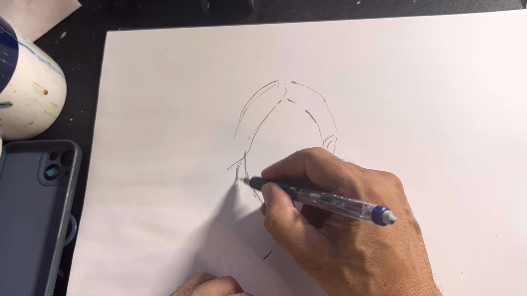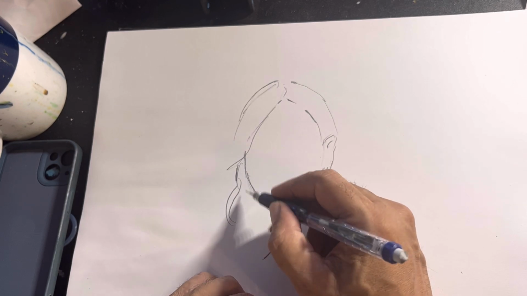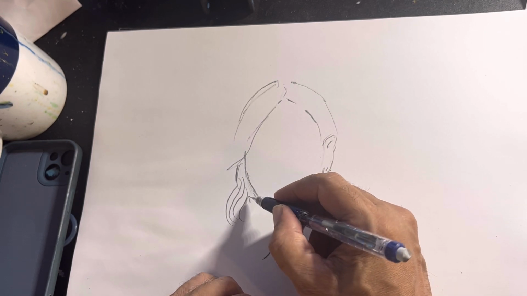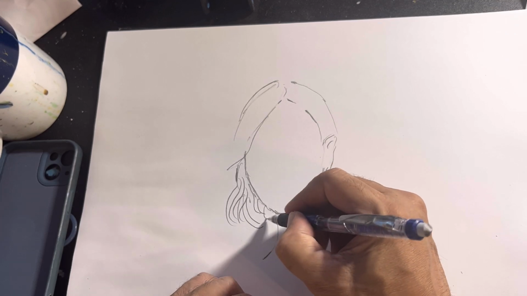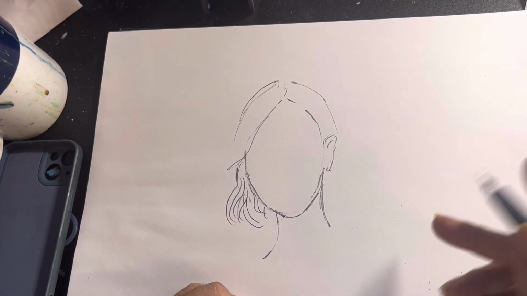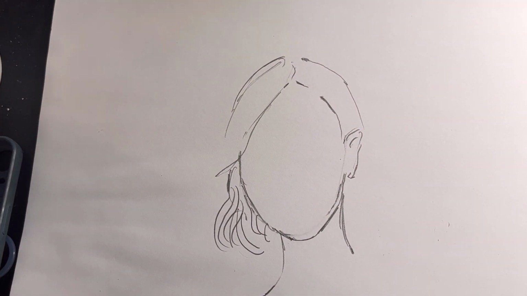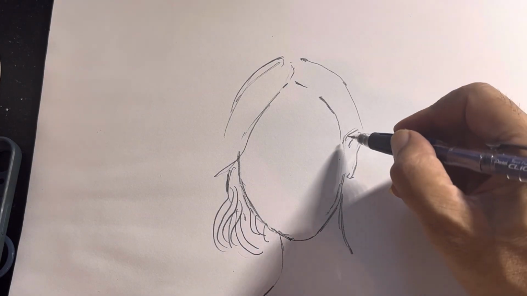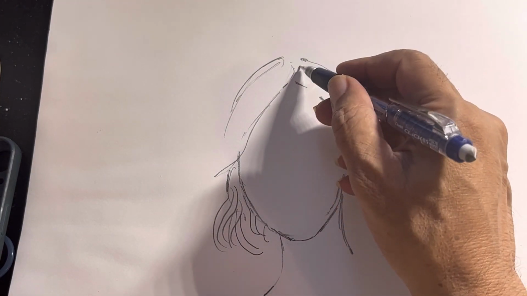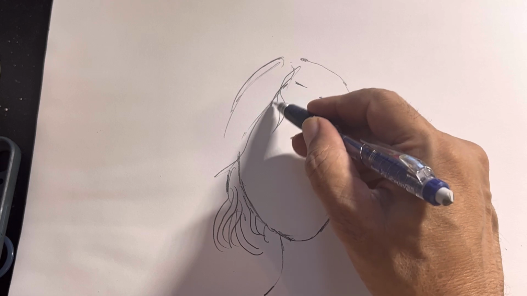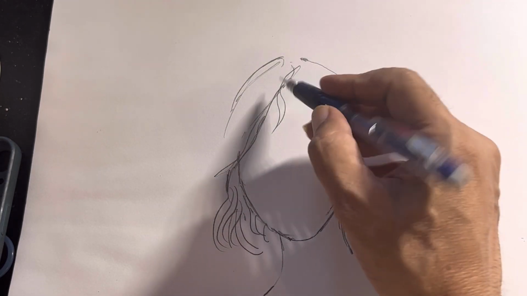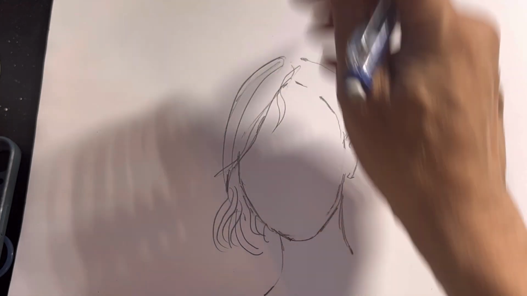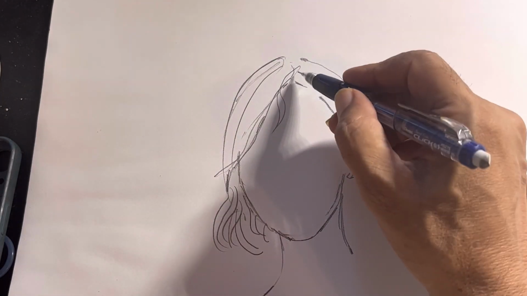So here I'm establishing the broader shapes. Some people go directly with the eye and then build from around there. There are many ways of doing it, like you could visualize it in many ways. In this particular case, I'm approaching it with broader shapes first and then details later.